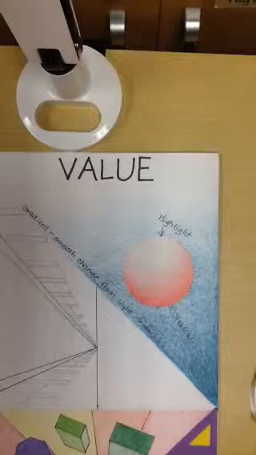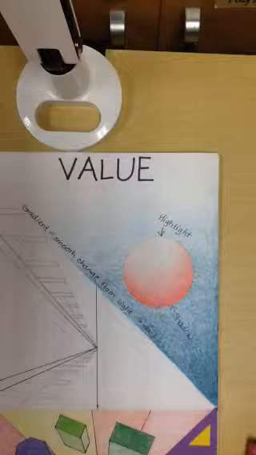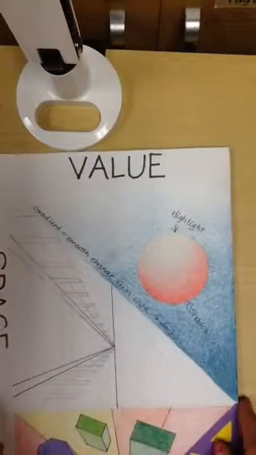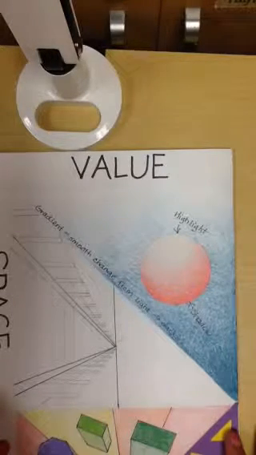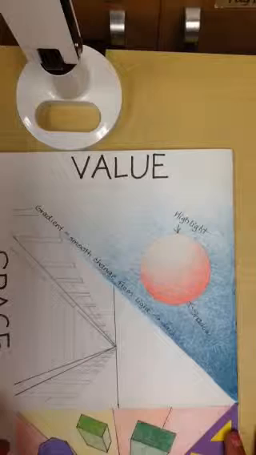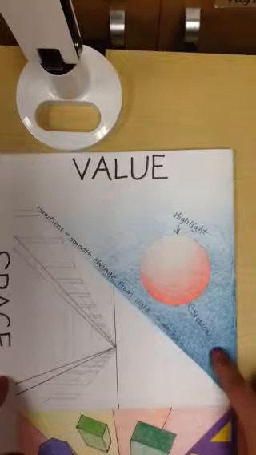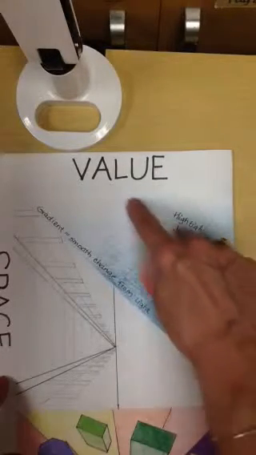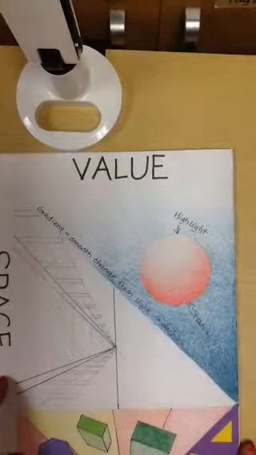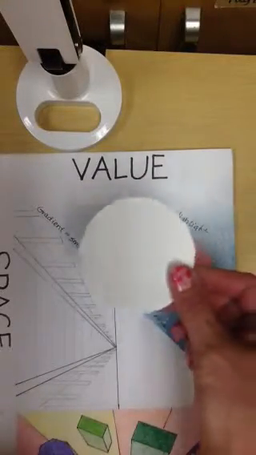Okay, today our class is going to learn how to do the value section of our poster. As you see in my value section here, value is all about the lightness and darkness of a color or a shape. So the background is going to be a smooth transition from the dark of a color in one corner all the way to white in the other corner.